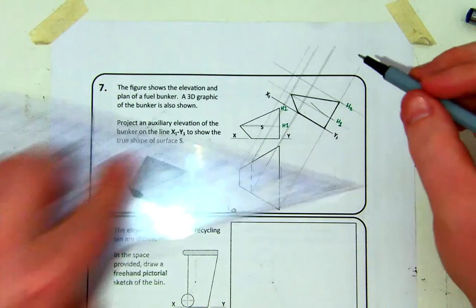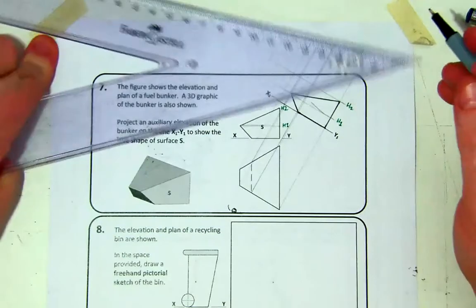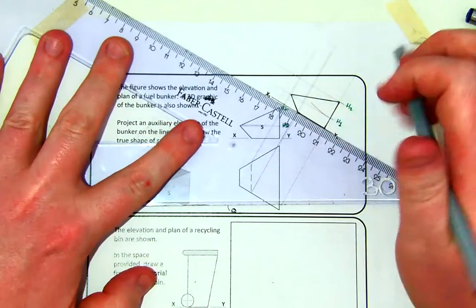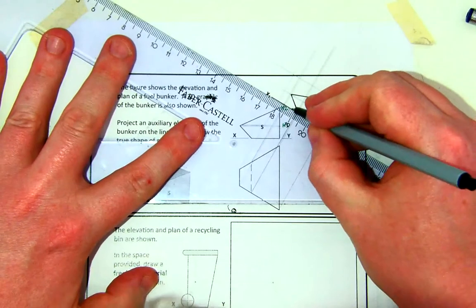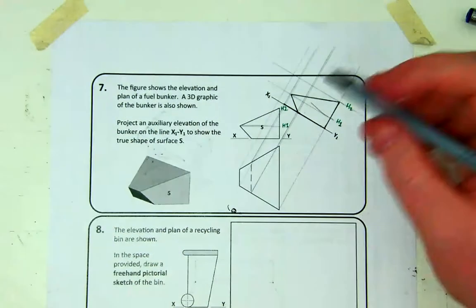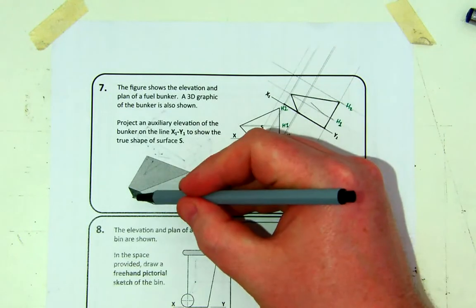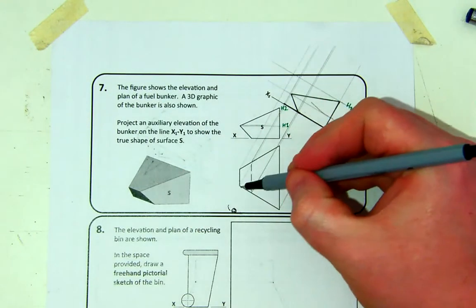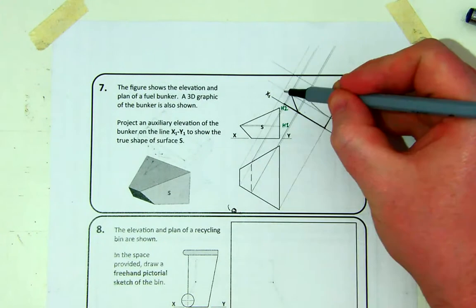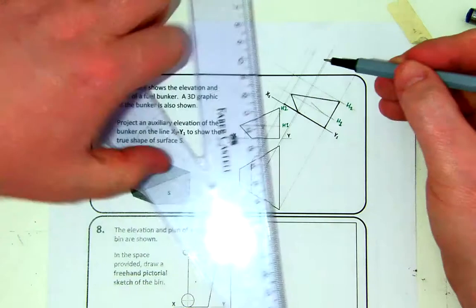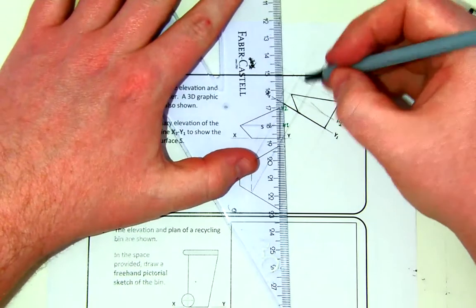So I'll draw that in like that. Then it goes straight up to that point, which on my drawing is here. And that height is at H1, and it's there.